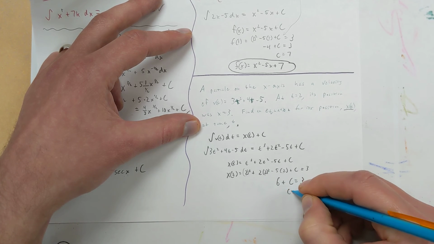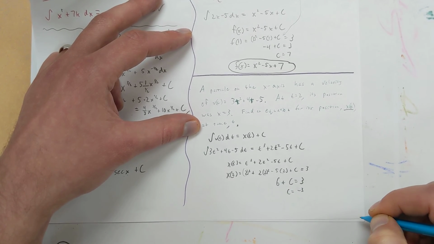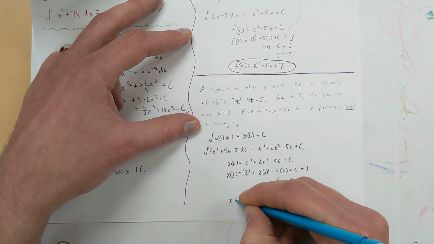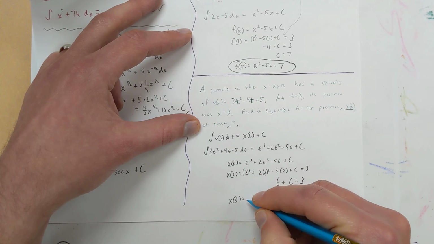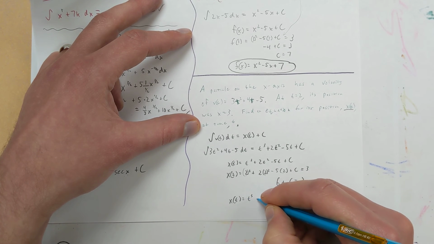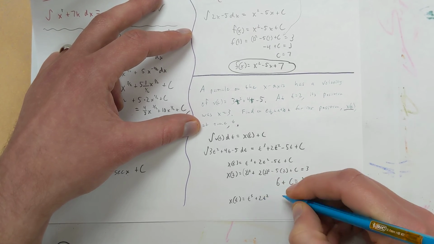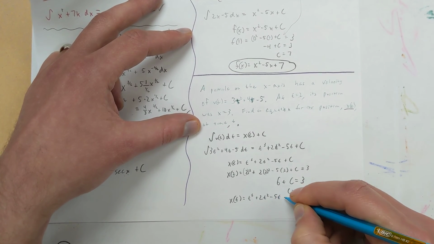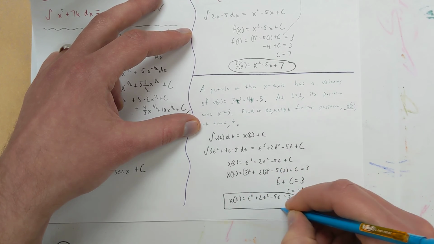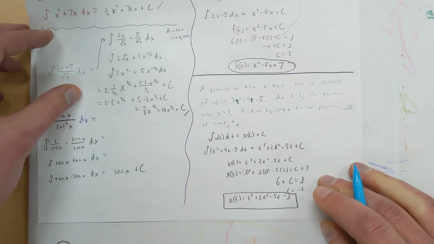And so c is going to equal negative 3. So my function is x of t is equal to t cubed plus 2t squared minus 5t minus 3. There we go.